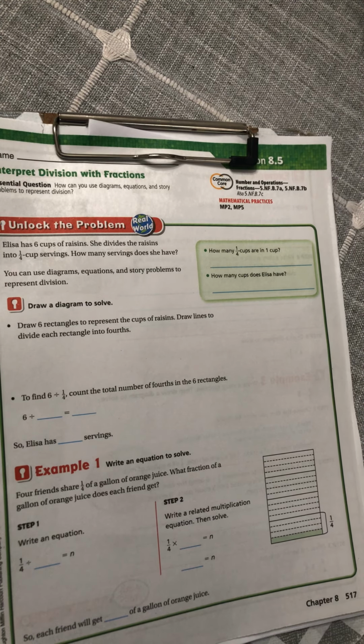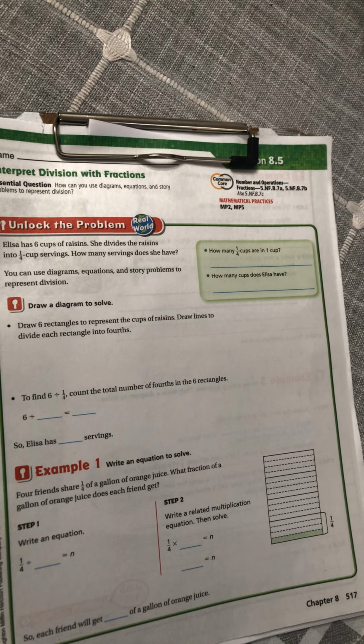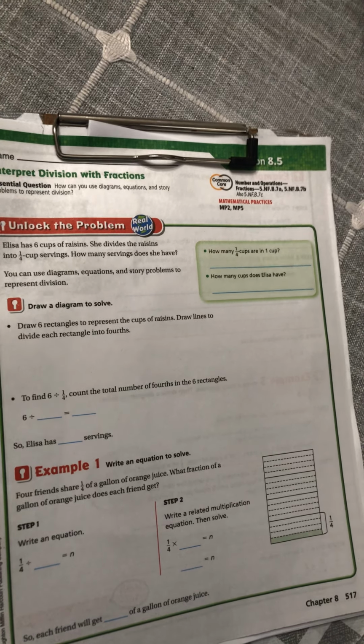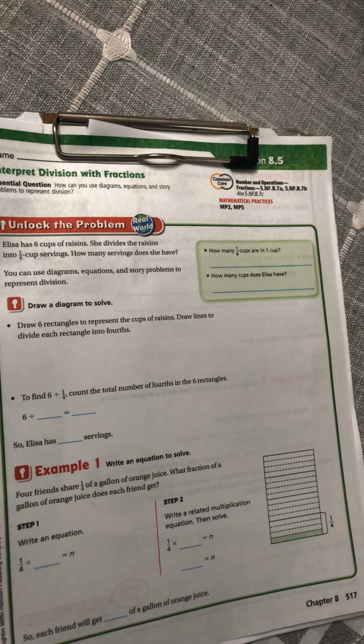So the essential question is, how can you use diagrams, equations, and story problems to represent division? I've talked a little bit about this. When you're multiplying fractions, it doesn't really matter which one you're multiplying by. You can flip those fractions around and you're going to get the same product because of the commutative property of multiplication. With division, it's different. You're going to get a different answer, so you have to pay attention to which one is the dividend and which one is the divisor. What are you dividing and what are you trying to divide by? Because you're going to get a different answer.